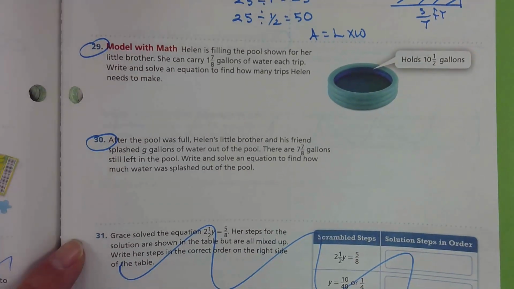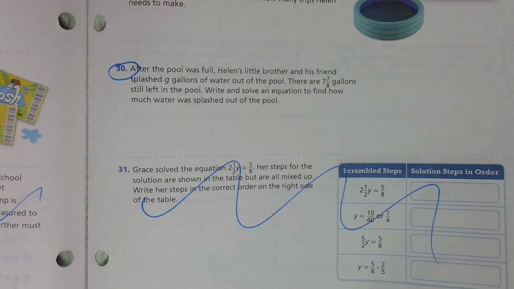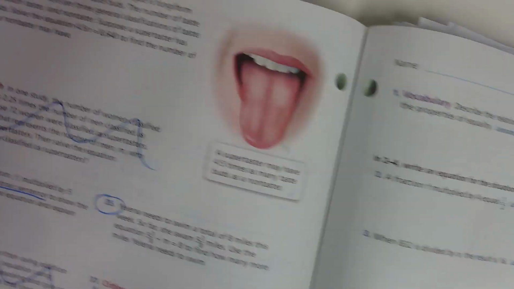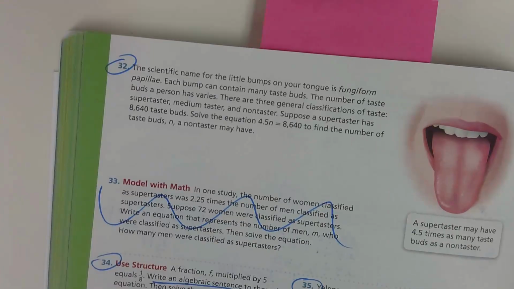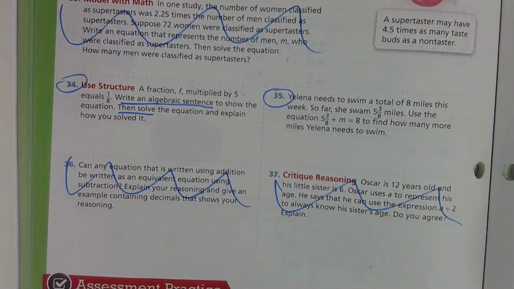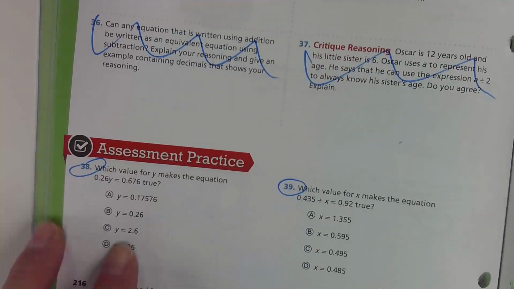29 and 30, circle those. 31, don't worry about it. How are we doing on time? Wow, this is a long lesson. I thought it was going to be a long lesson, but that's all right. Scratch out 31, and then the back page I've already showed you. Circle 32. Scratch out 33, do 34 and 35, 38 and 39.